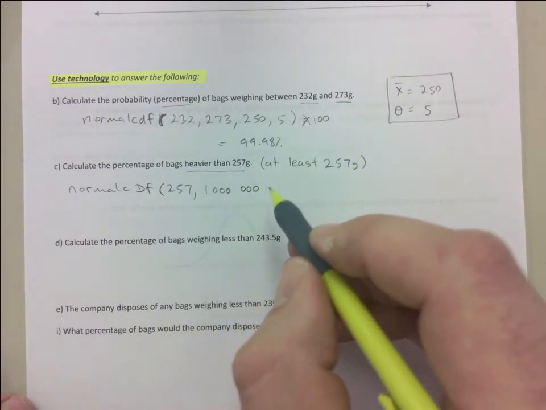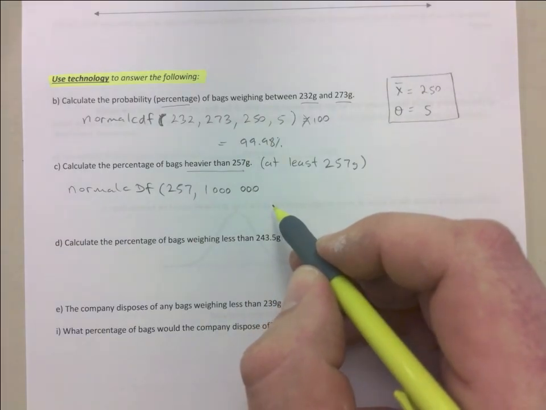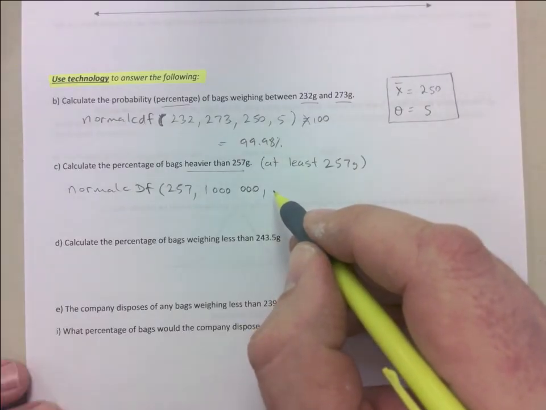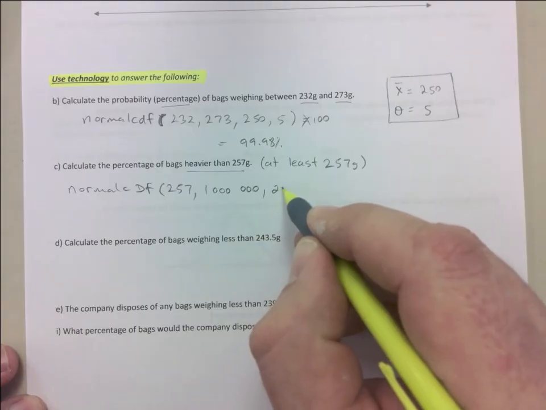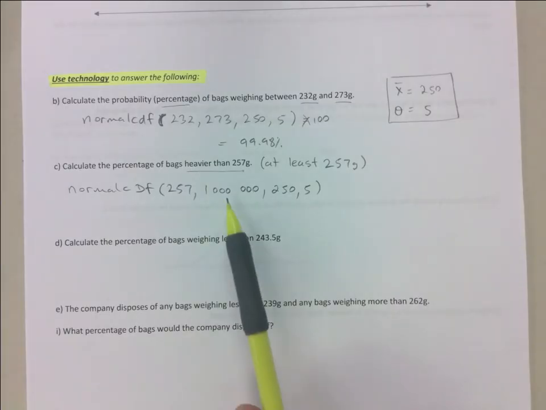You go 1,000,000, or if you like more zeros, you just put another 6 zeros behind it. I don't know how much the calculator can handle. Don't make it crash, right? The more you do it, it might crash, who knows? 255.